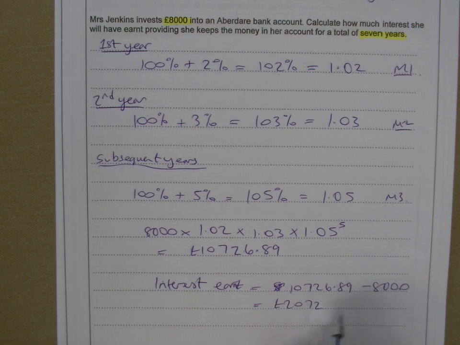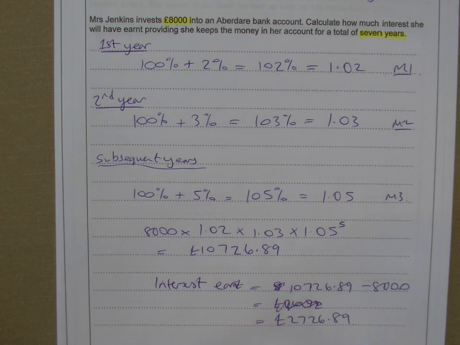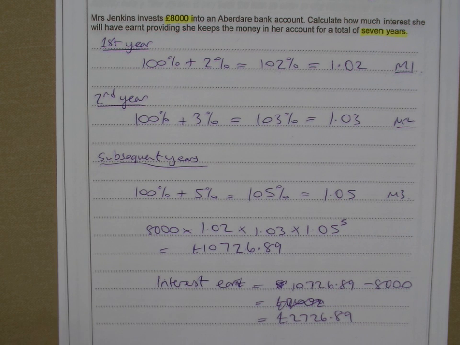Have I done this right? 2,700, and I should use my calculator, shouldn't I? I'm rushing here. £2,726.89 interest is what she's earned.